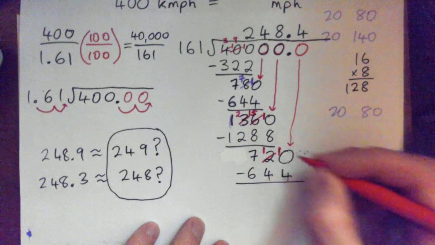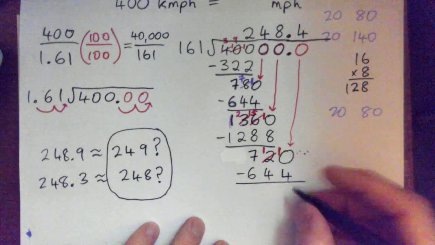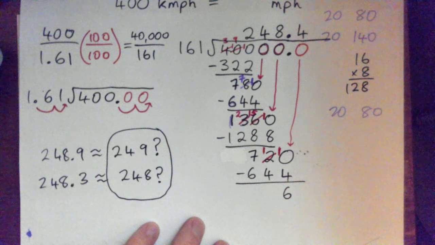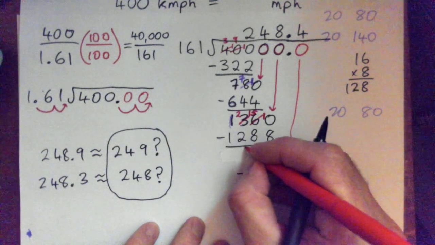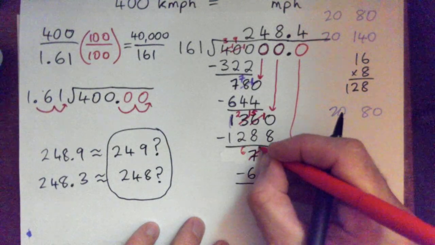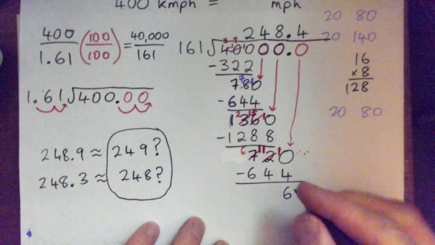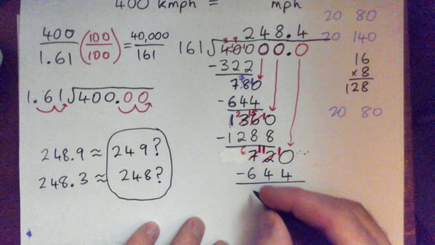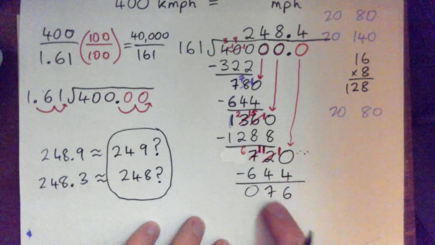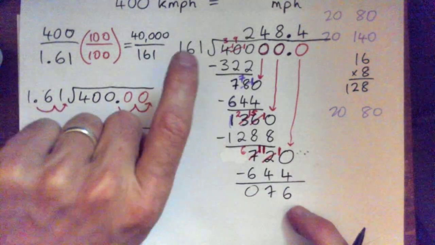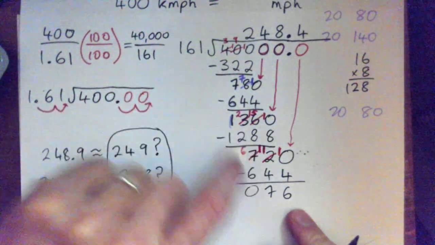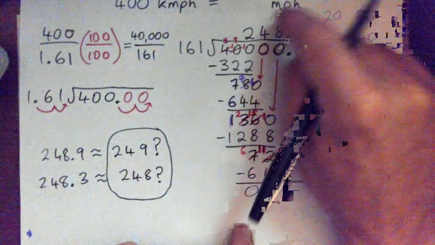That becomes a 10. 10 minus 4 is 6. And the 7 becomes a 6. And that 1 becomes 11. 11 minus 4, 7. 6 minus 6, 0. So 76 is our remainder, and that's less than 161. So we did the correct thing. This is 248.4.